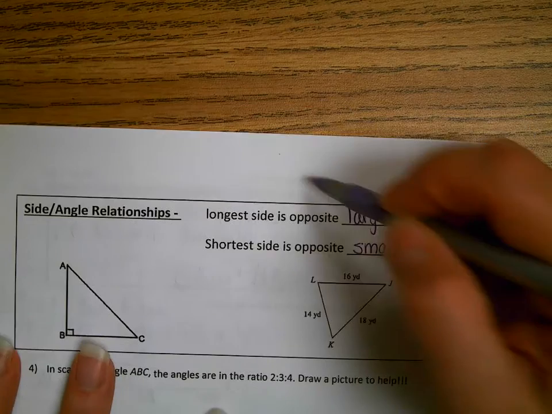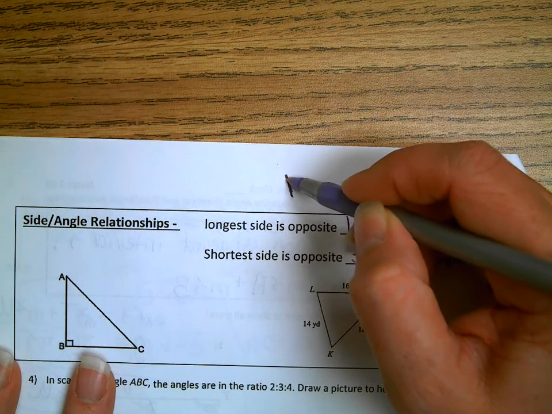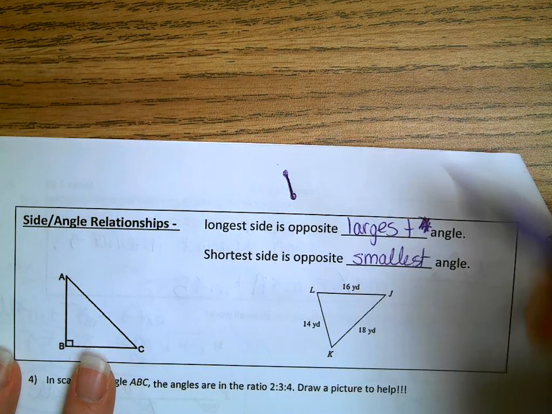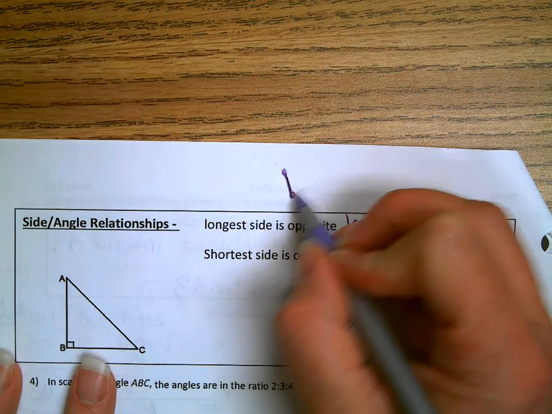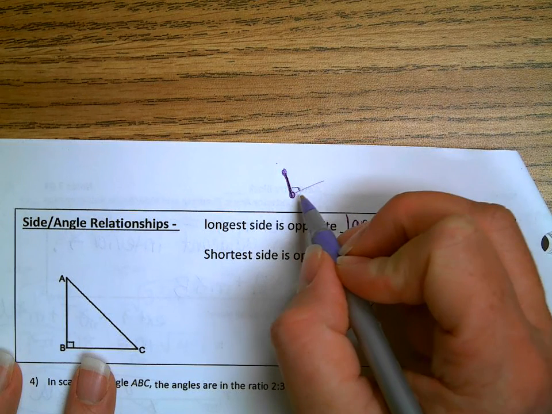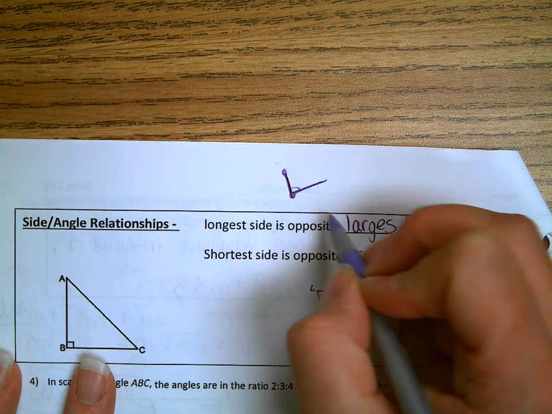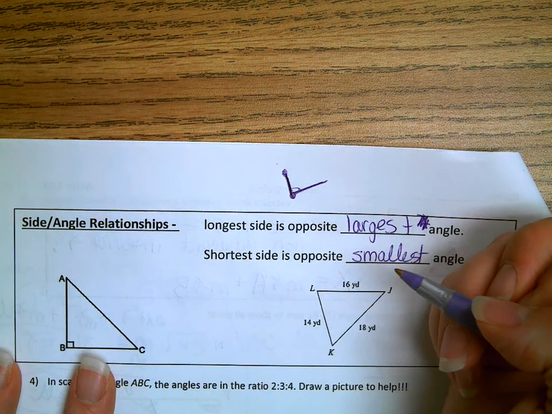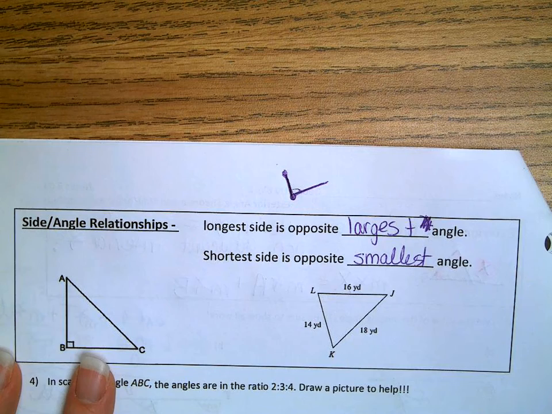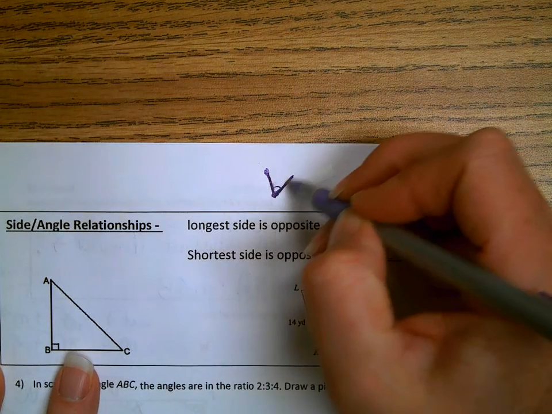So if I were actually to draw a triangle here, let's say I have a segment AB, and then I draw another segment so that it makes an acute angle. Now it's acute.